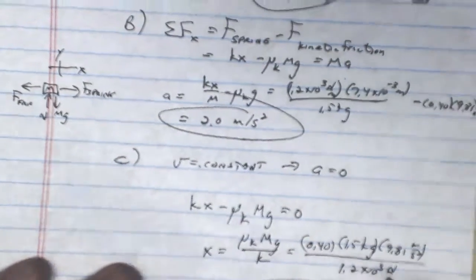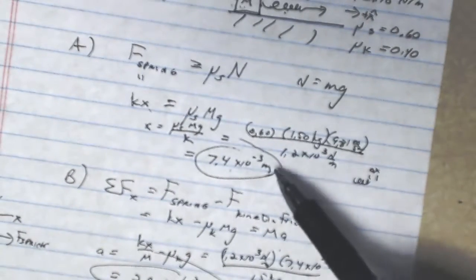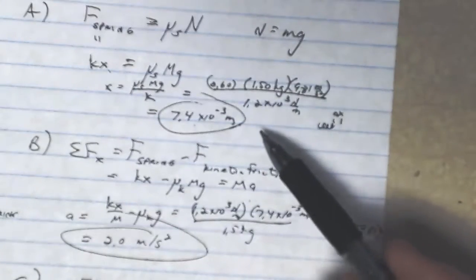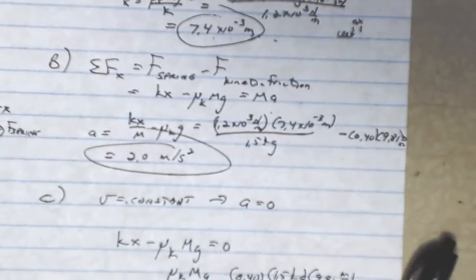Quick check. That's less stretch than I found up above, which should be reassuring. It takes less of a stretch of the spring to keep it moving at constant speed than it did to get it moving in the first place. That's it.